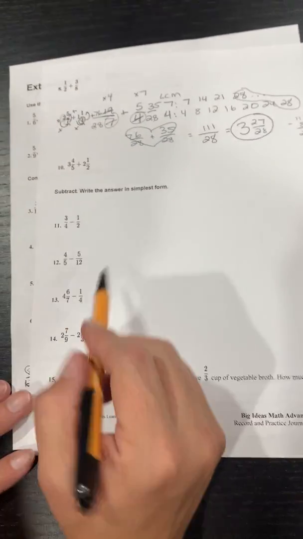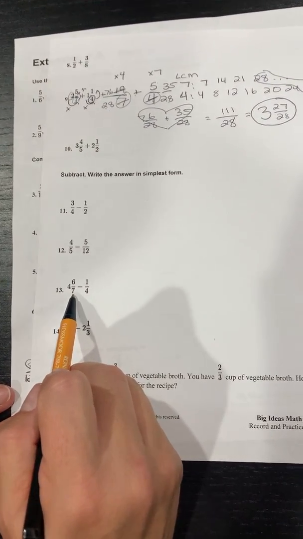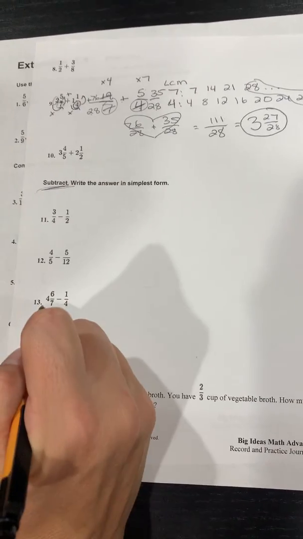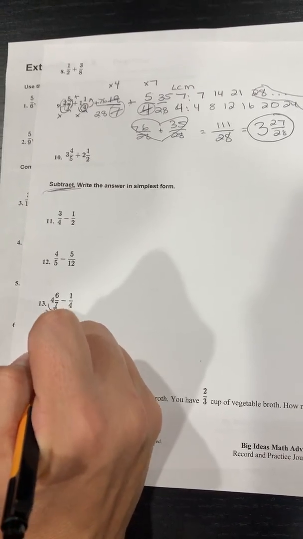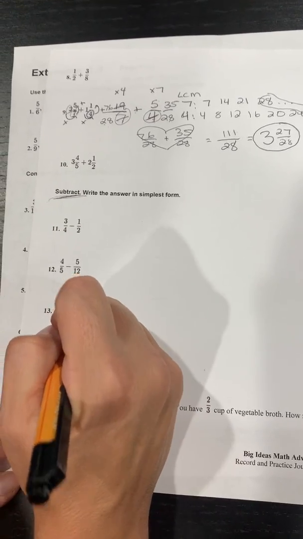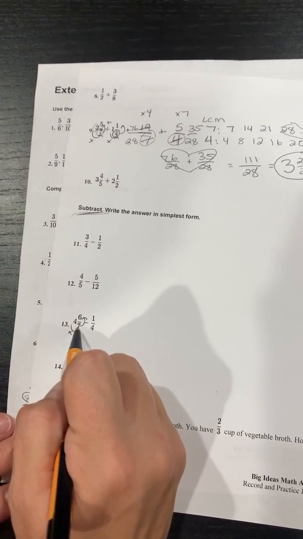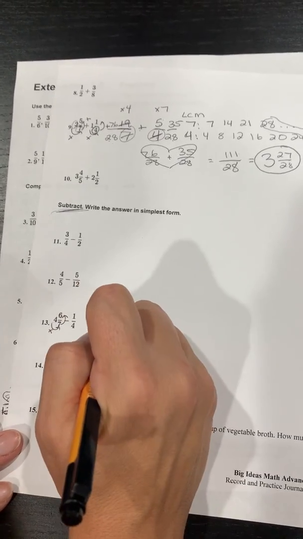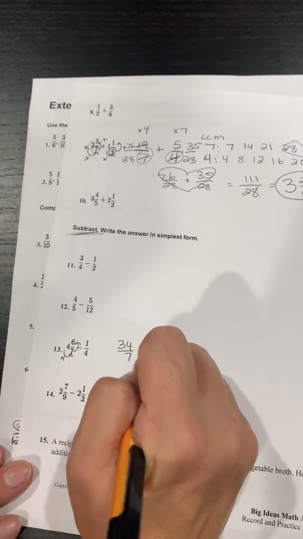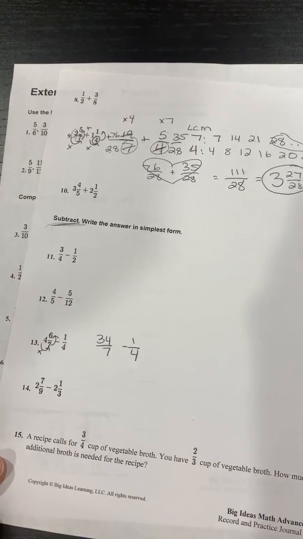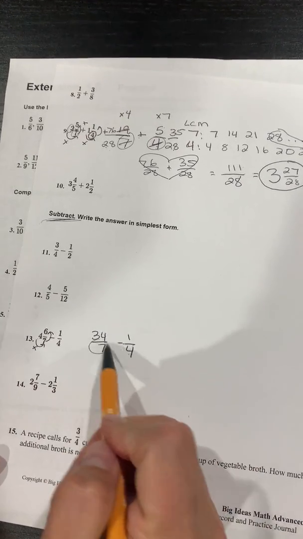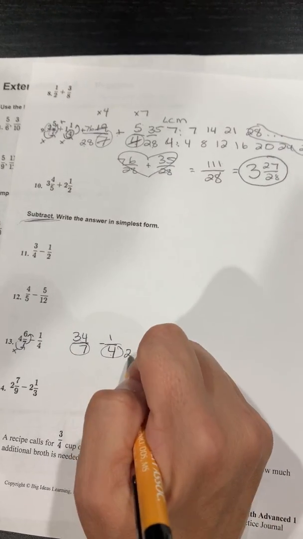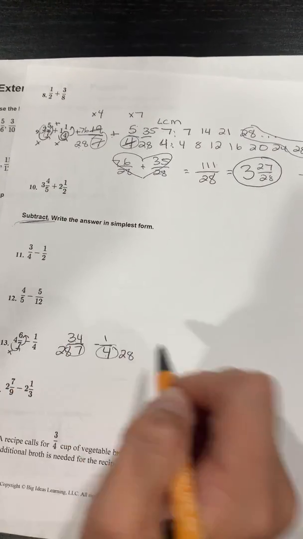Number 13. This is the same as what we just did, except this time it's subtraction. So I have to turn this one into an improper fraction. I'm going to multiply and then add. So 4 times 7 is 28. 28 plus 6 is 34. So I have 34 over 7 minus 1/4. We just found the LCM of 7 and 4 up here. We said the LCM was 28. So this has to be a 28. This has to be a 28.